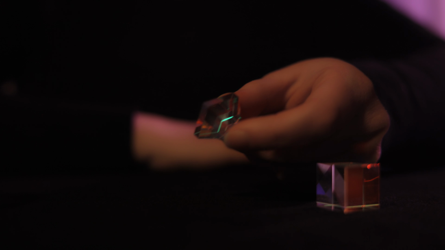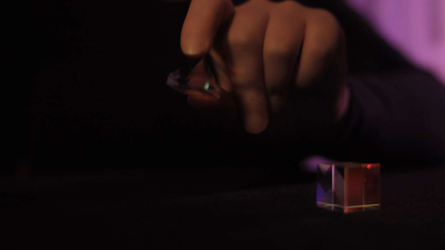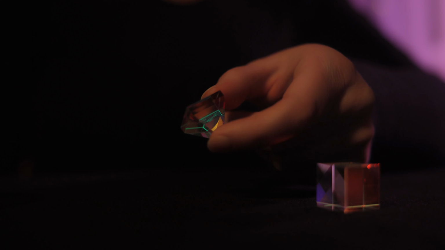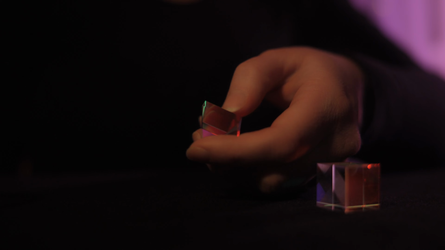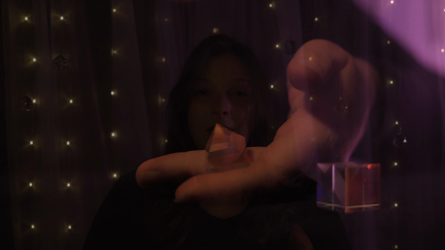It's very clear, very consistent, and bends light in a predictable way. So, let's talk about refraction.